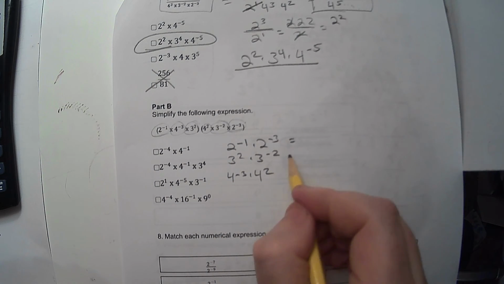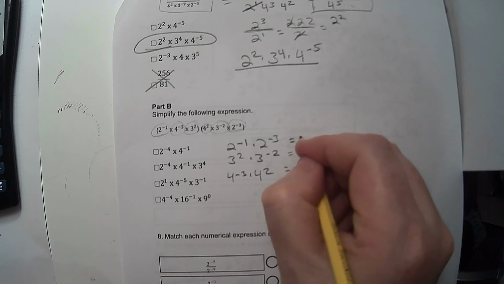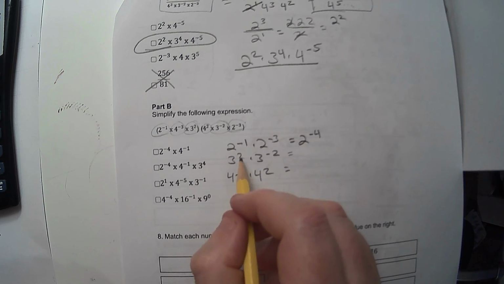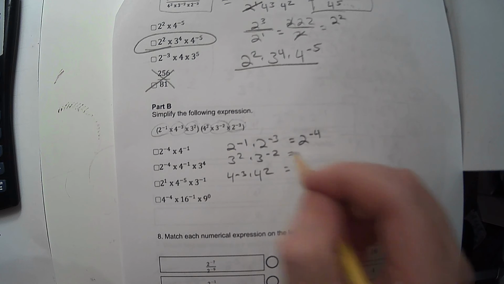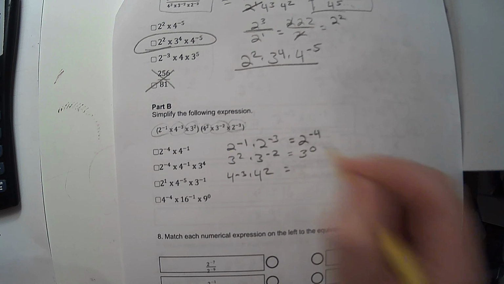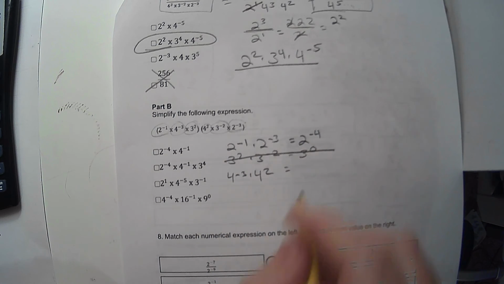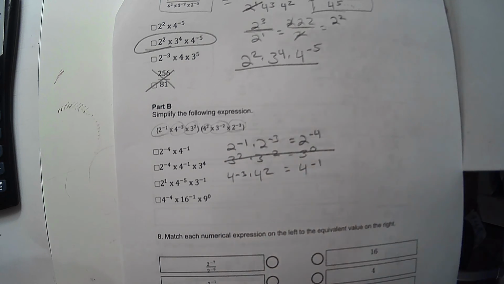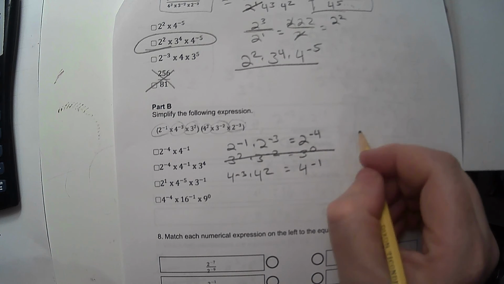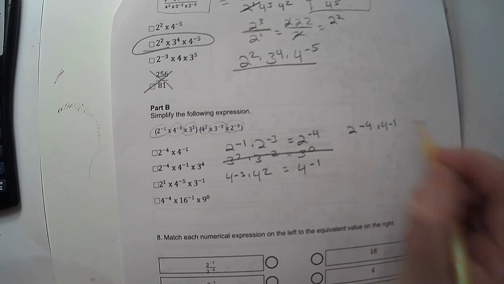Alright, so let's start putting them together. Everything's going to be side by side. So negative 1 and negative 3, 2 to the negative 4. 2 plus a negative 2 is going to give us 3 to the 0 power, which cancels out. And we got a negative 3 and a 2, so 4 to a negative 1. Alright, so my answer is going to be 2 to the negative 4 times 4 to the negative 1.